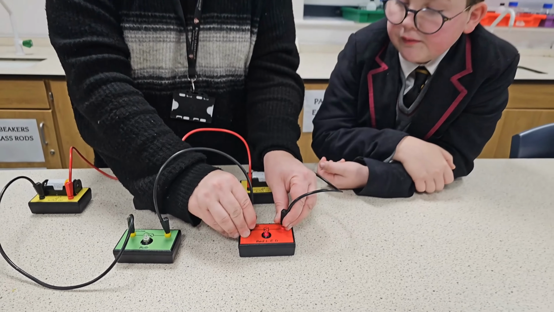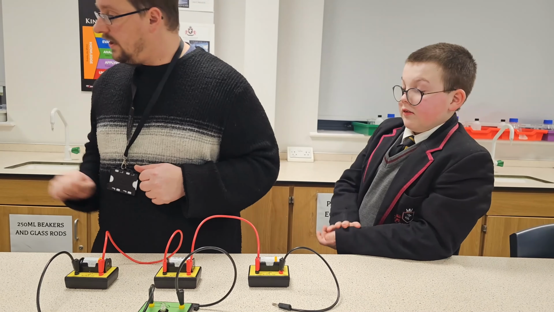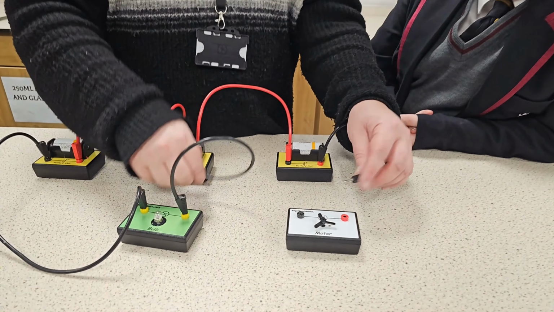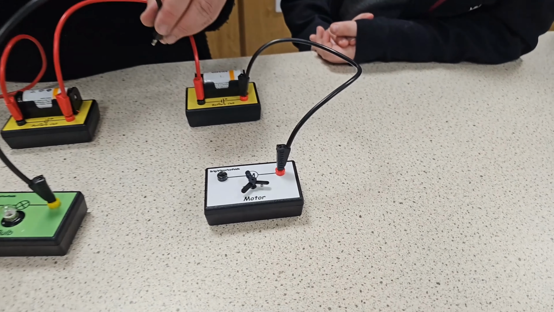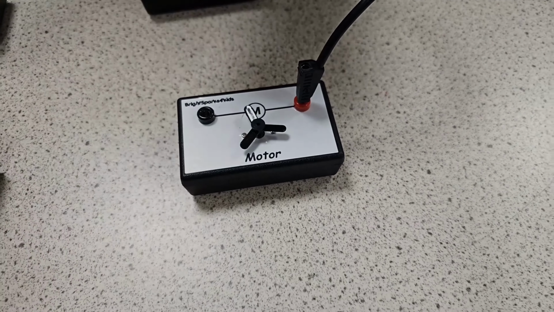Let's have a look at another thing, and these are things that you can have a go with in your lessons. I'm going to have a go at a motor. I like this one, it's nice and simple. What's going to happen when I plug it in? It's going to spin the windmill. It's going to spin the motor, and what else is going to happen in our circuit?